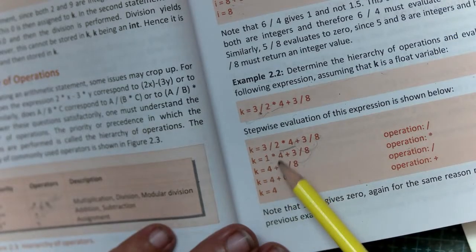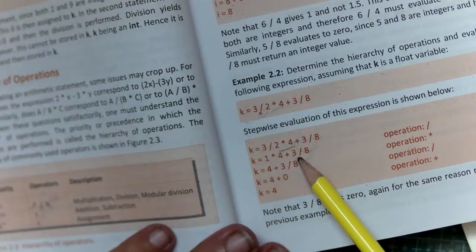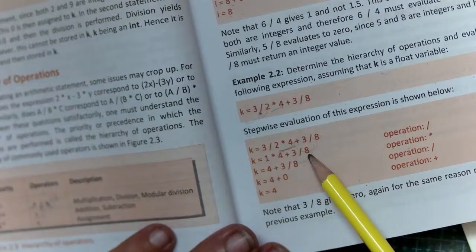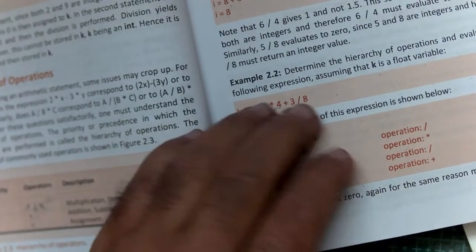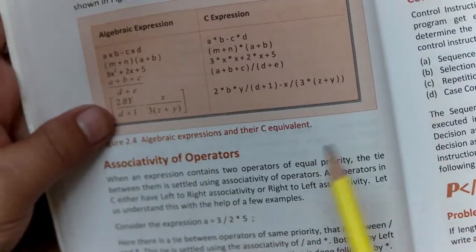Then 1 multiplied by 4 plus 3 divided by 8, which is 0. Let's go for the next thing.